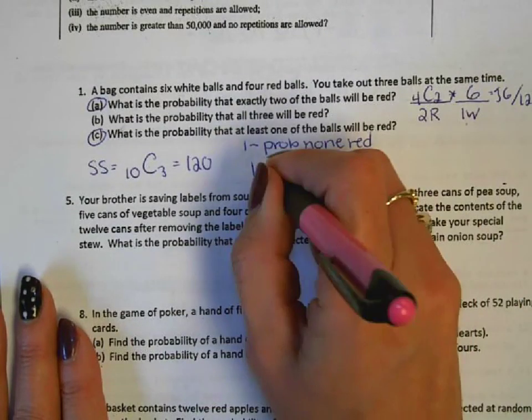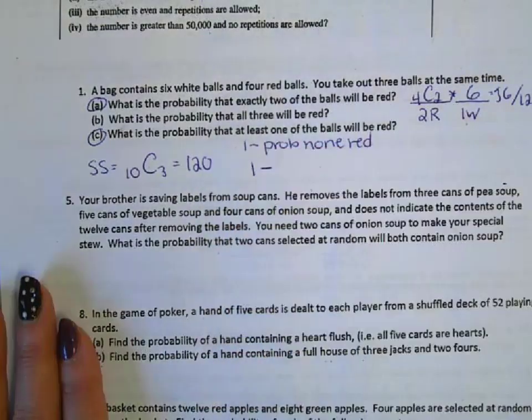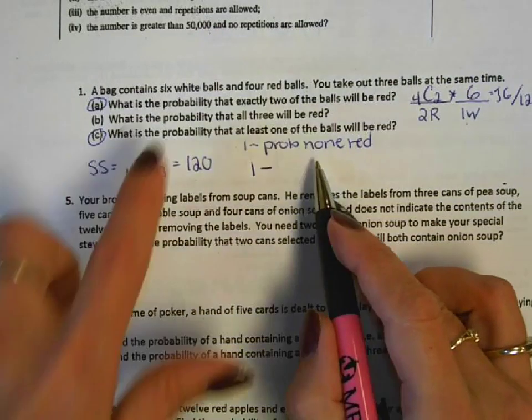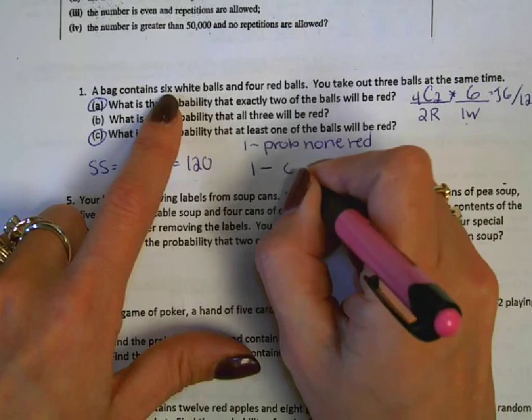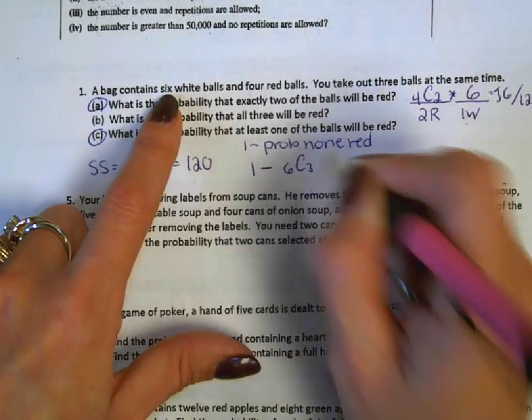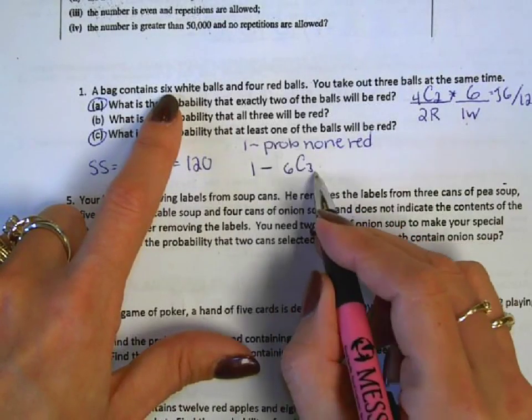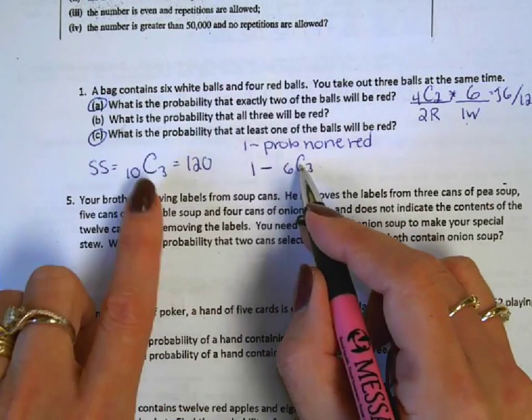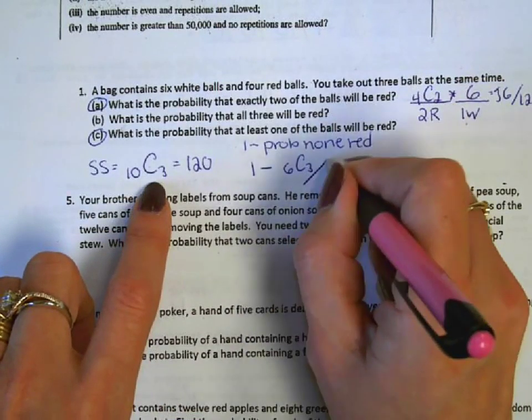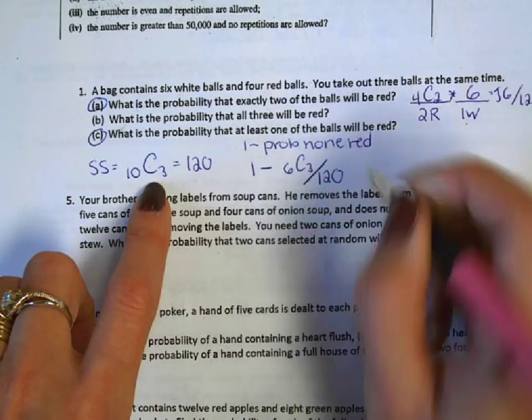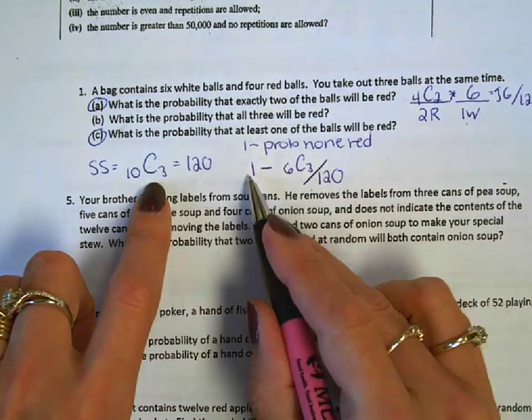So we'll go 1 minus all 3 white would be 6 whites, choosing 3 of them. That's how many ways there are to get just the 3 whites out of my sample space. So we'll find this probability, subtract it from 1.